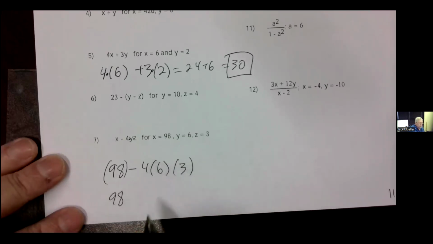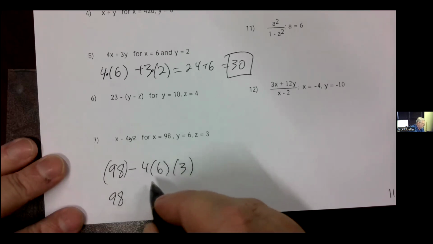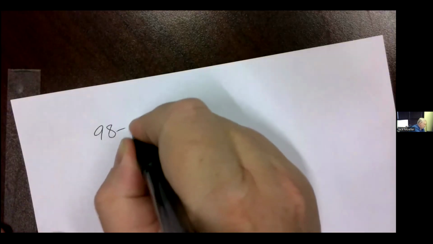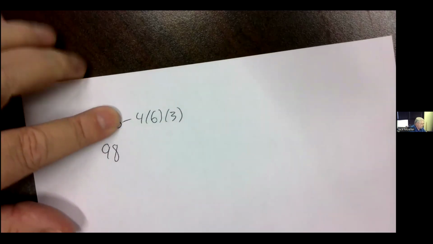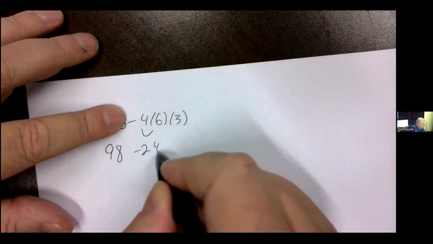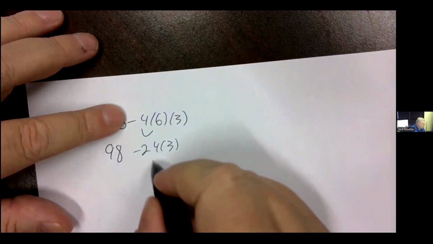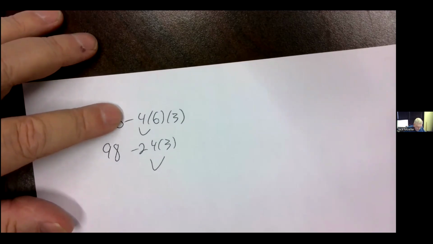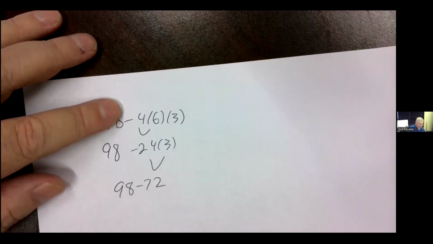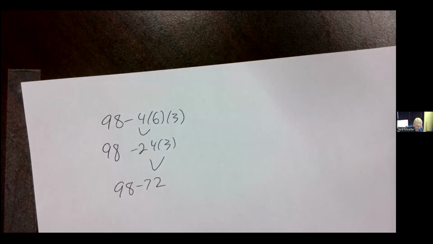All right, and so now you do a negative 4 times 6, which is negative 24. Just like any order of operations problem, we do our multiplies first, and that's a negative 4 times 6. This will be minus 24 times 3. And again, you're allowed to use calculators, they're your friends. Negative 72, so we have 98 minus 72, and then that gives us, is that 26?